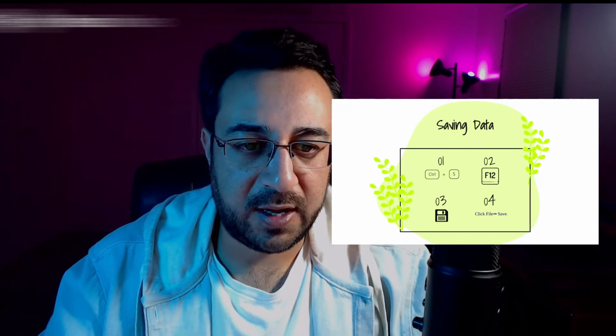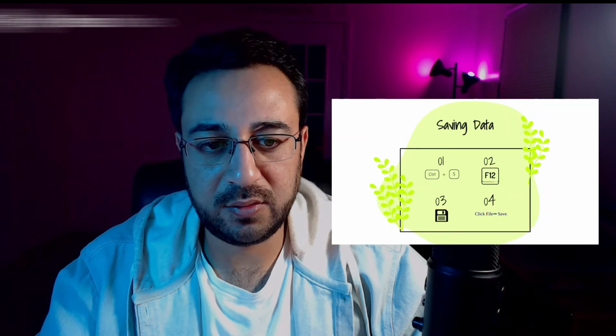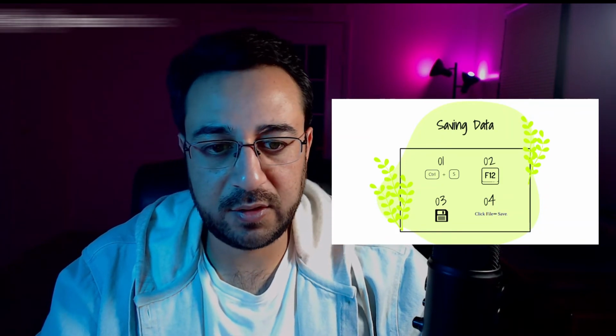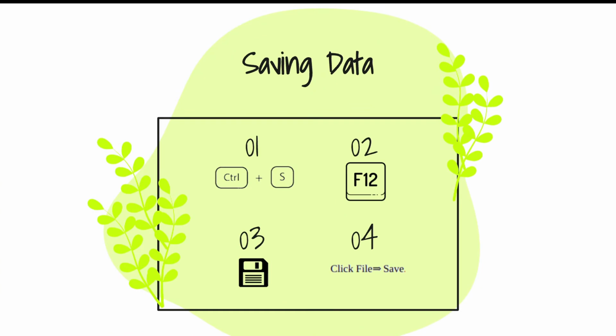Now, saving the data. You already finished your inputs and you're ready to save your data into your local drive or into the cloud. What you do, either on your keyboard you click Control S, or right away you click F12. This will save your data and you'll have the prompt to put the name and the location of the data. You can use the quick access icon on the top left of the Excel interface, or you go to File and Save.